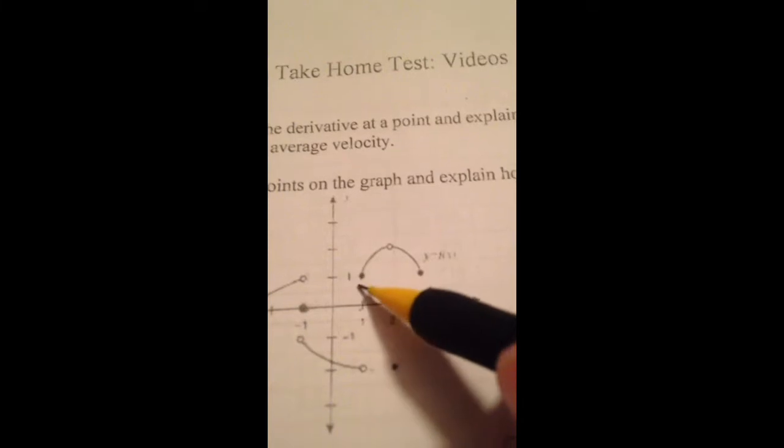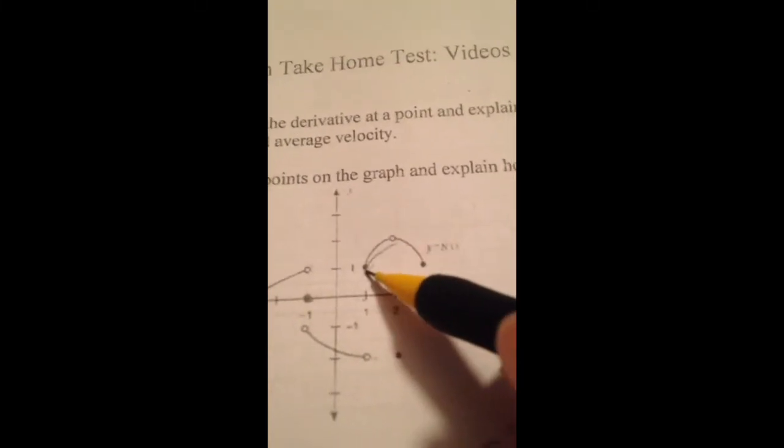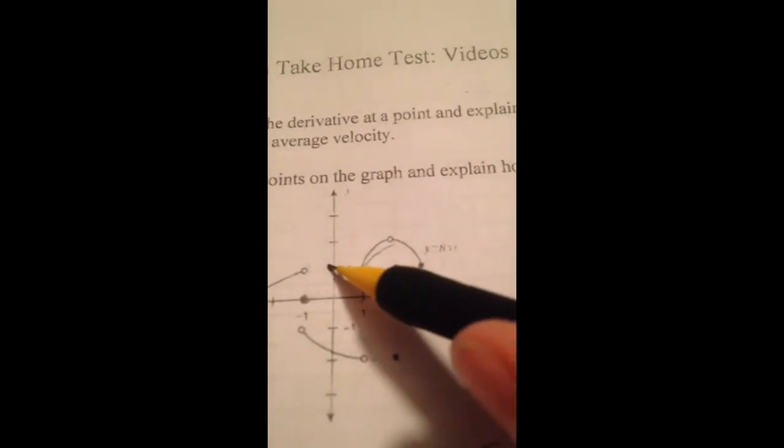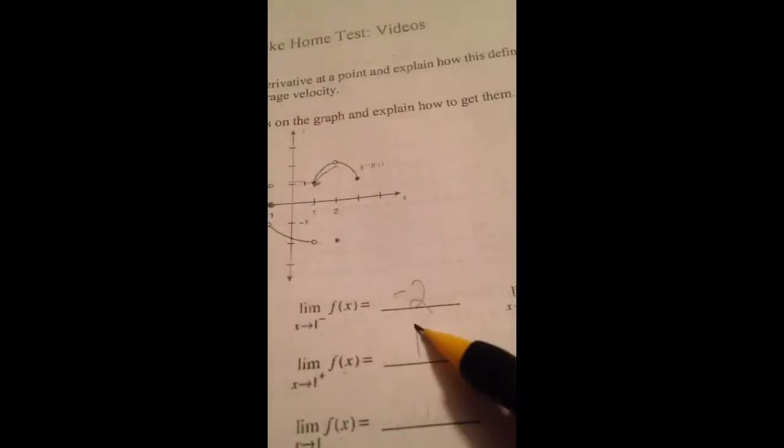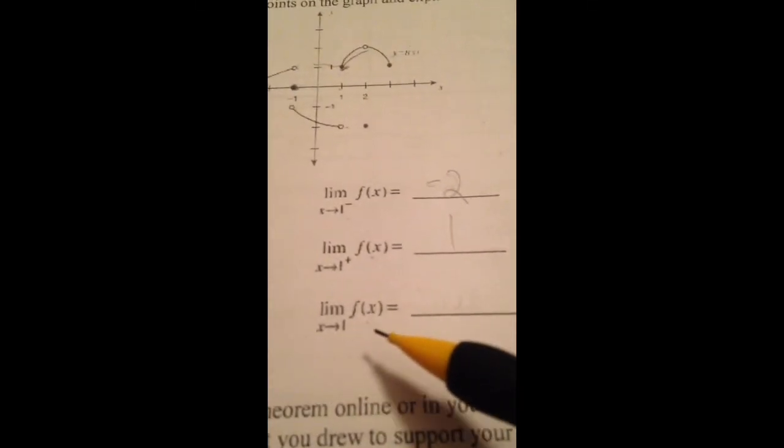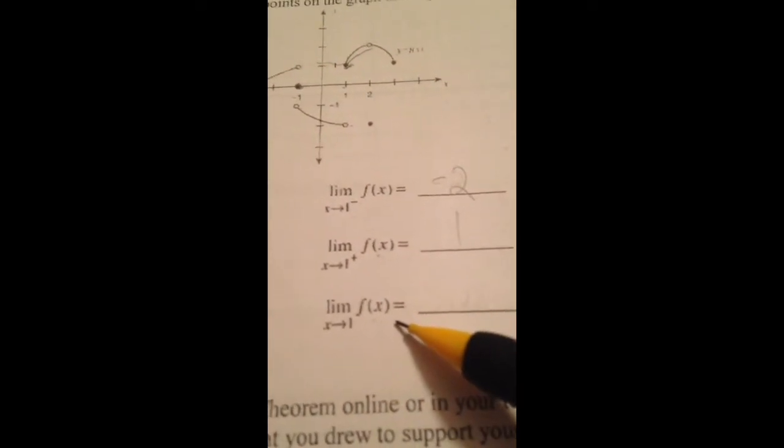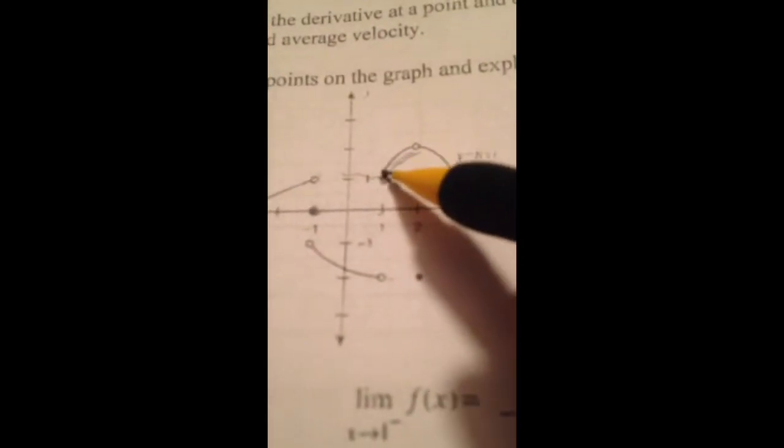And the next one asks for the limit as x approaches 1 from the right. So we come up here and we look at 1. And if you're coming from the right, you're approaching 1. So that's 1. And the next one asks for the limit as x approaches 1. So we come up to 1 again, and from the right we said that the limit is 1, and from the left we said it's -2. So because they don't agree, this does not exist.